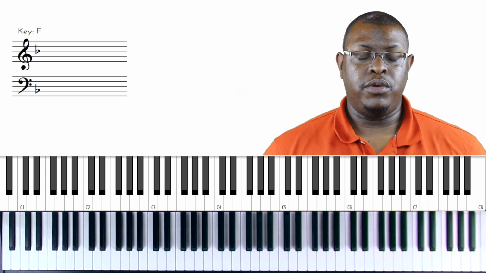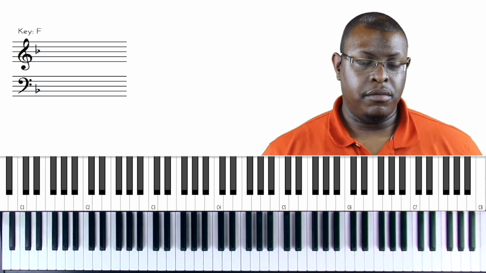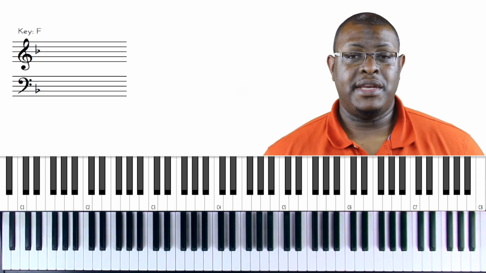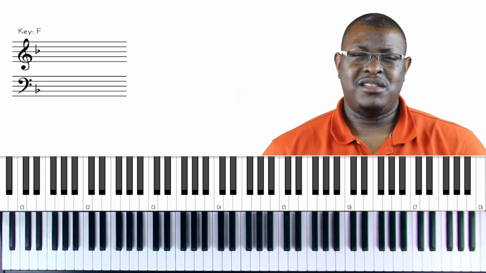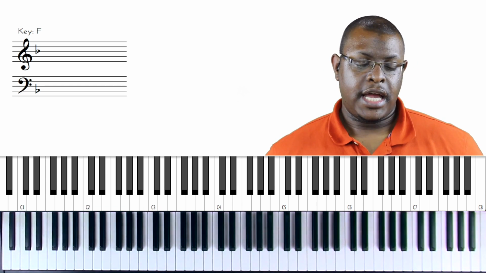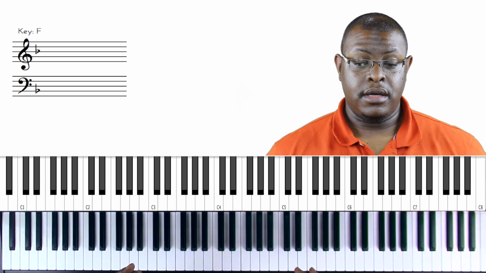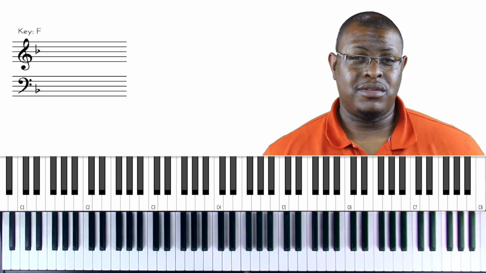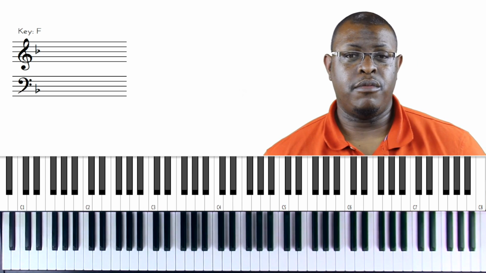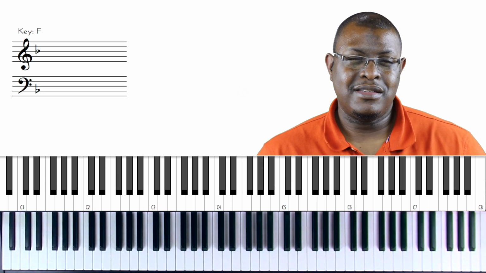So what we've really done is given you a palette of voices, palette of sounds you can pull whenever you come up to a dominant 7th chord. But then the question is, which one do I play? And you know, the quickest answer is whichever one feels the best, whichever one sounds the best for the moment. But let me give you a couple of guidelines that might make it easier for you.